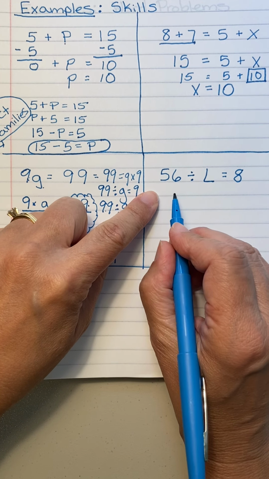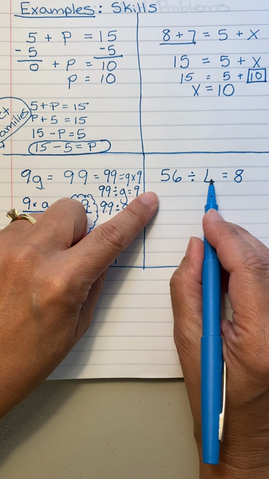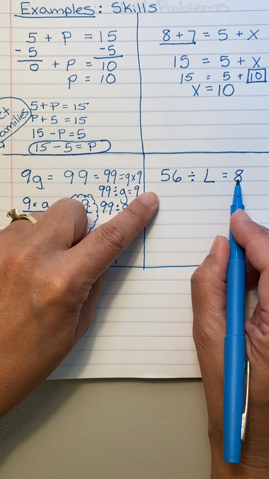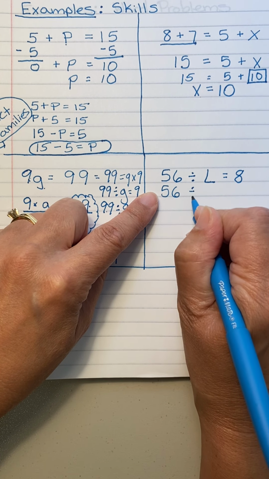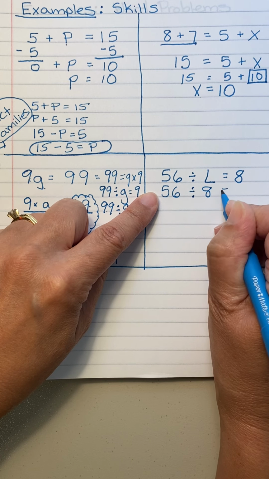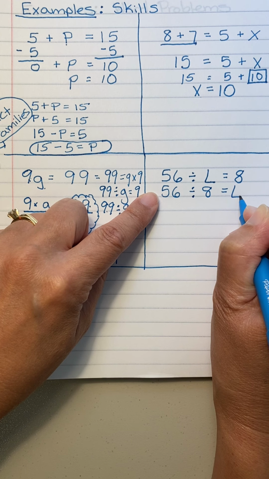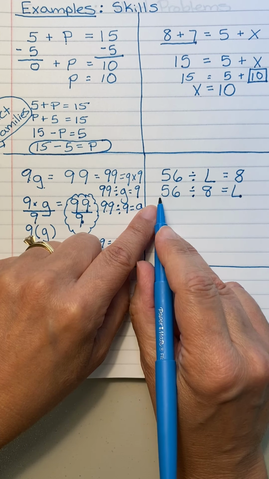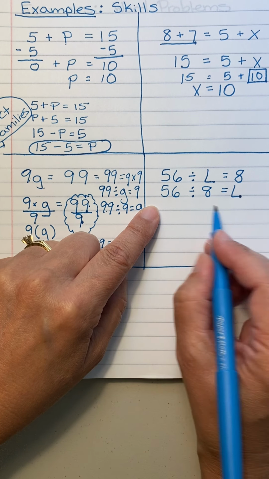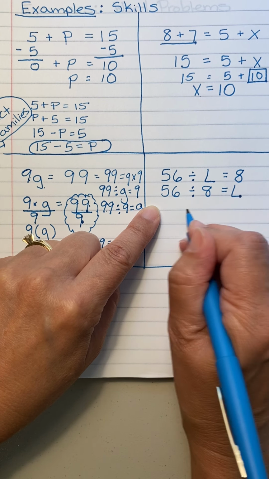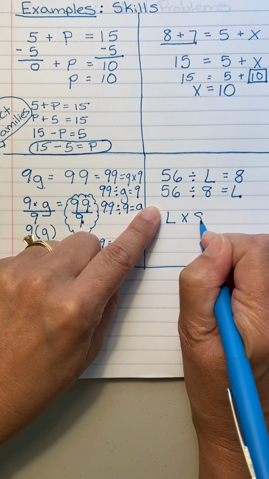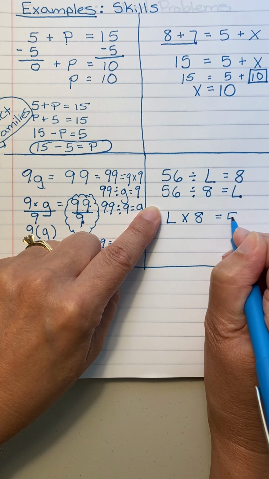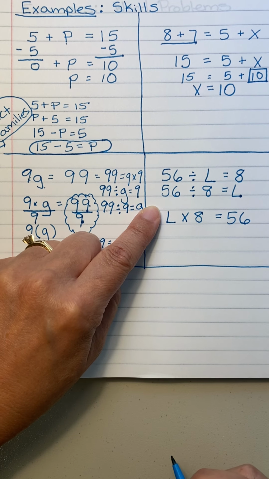So what we have here is 56 divided by L equals 8. So that means 56 divided by 8 equals L. So 56 divided by 8 equals L is the same thing as saying L times 8 equals 56.